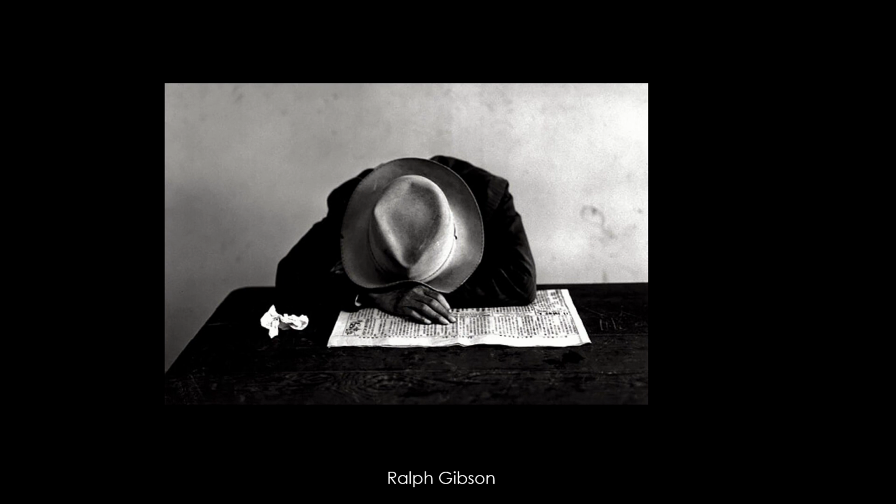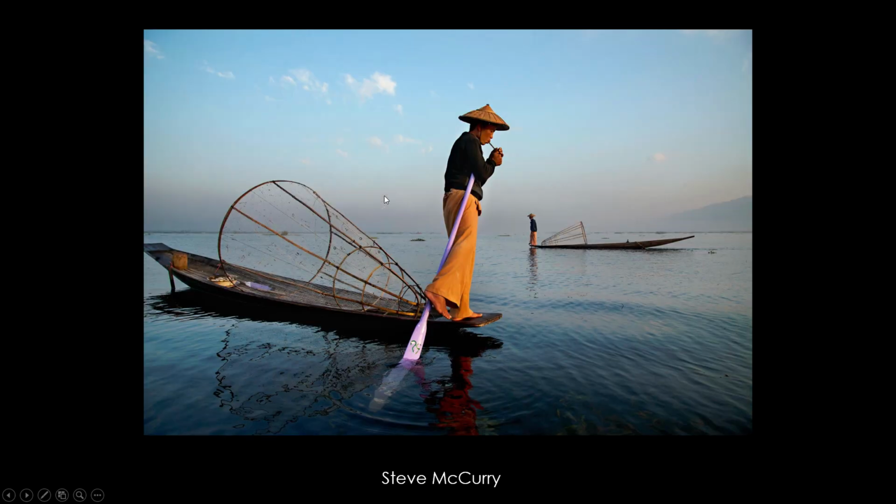But the direction of the light is clear, right? It's from this side, from the left side of the person. Steve McCurry, evening light. We can see it by the color, and also we can see it by the shade here, the direction, right?